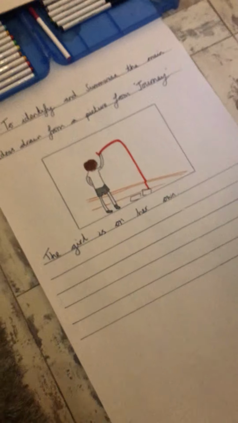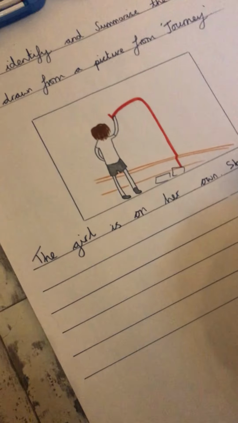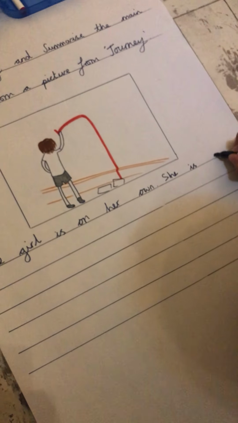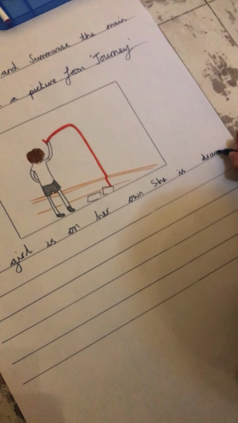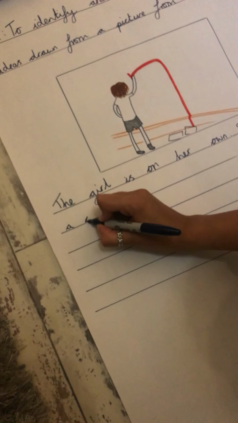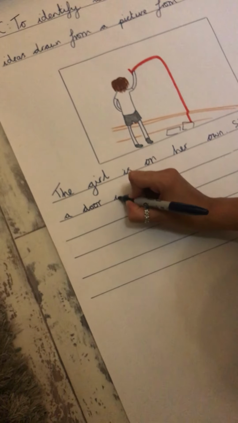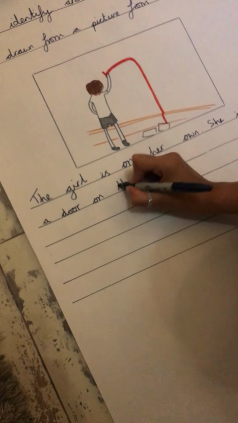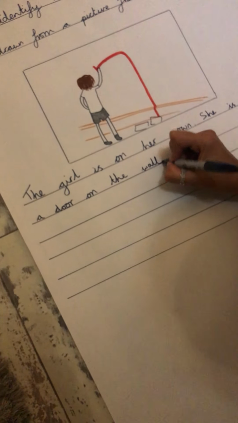No, she's drawing a door. So I'm going to write, she's drawing a door. She is drawing a door on the wall. Full stop.